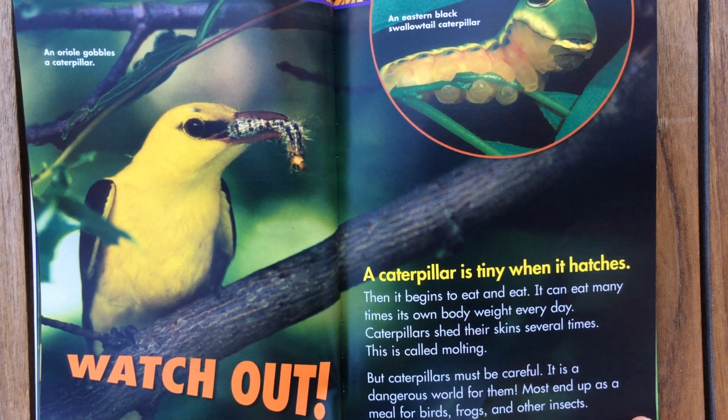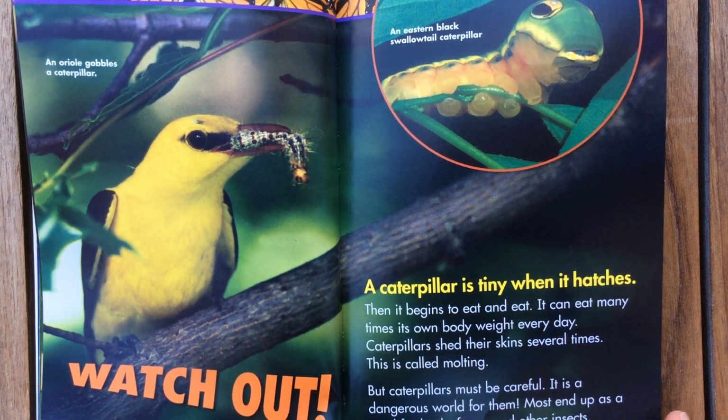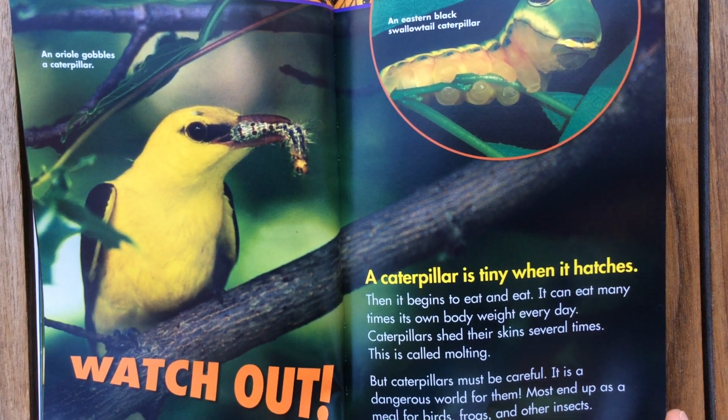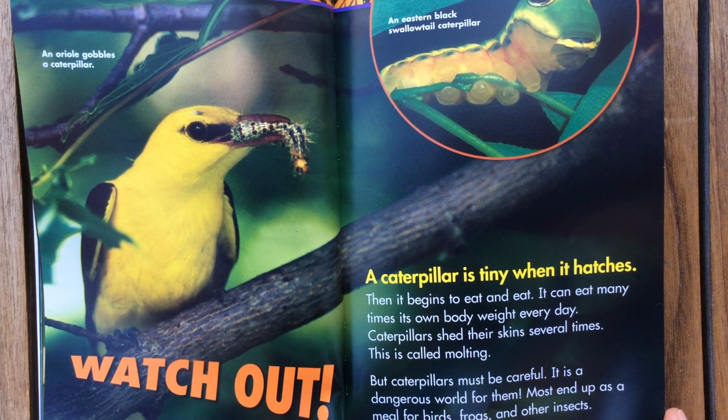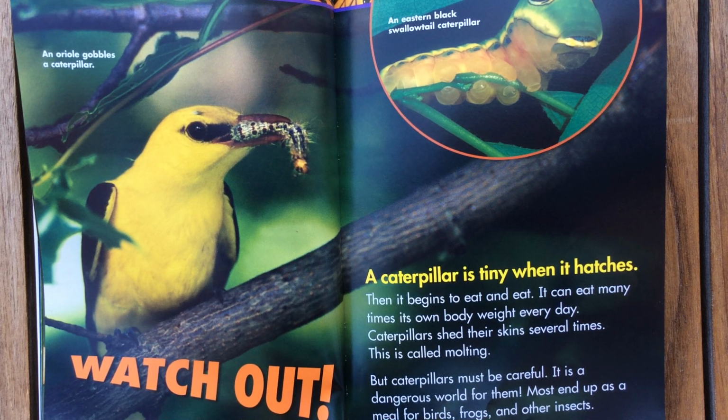Watch out, it says. The caterpillar is tiny when it hatches. Then it begins to eat and eat. It can eat many times its own body weight every day. Caterpillars shed their skin several times. This is called molting. So when he grows, he needs a bigger skin, so he molts. He grows more, and he needs a bigger skin, so he molts more.